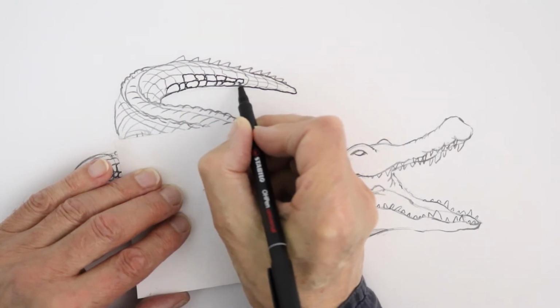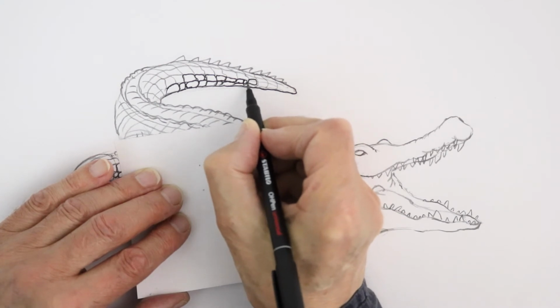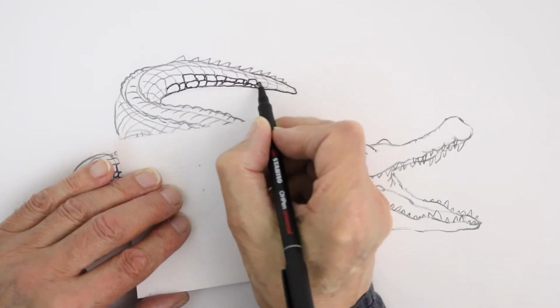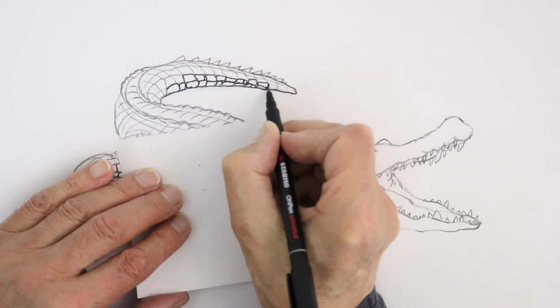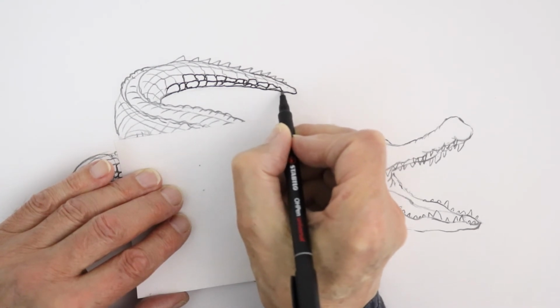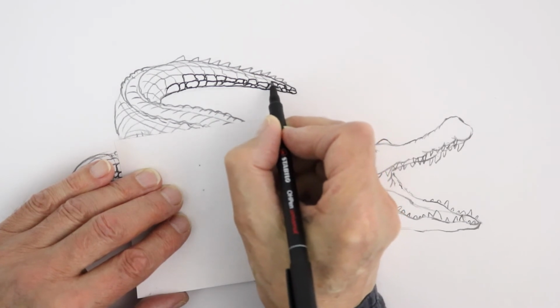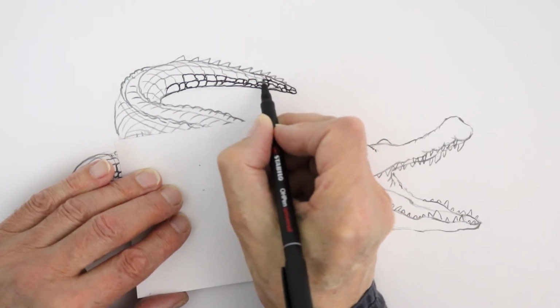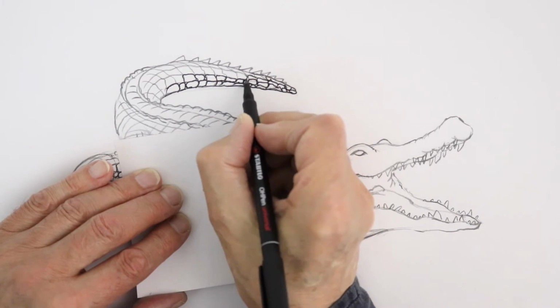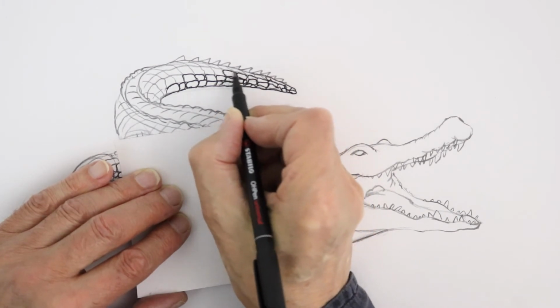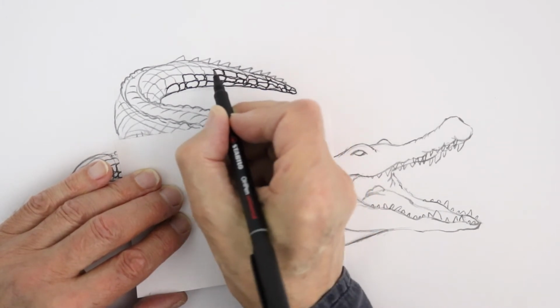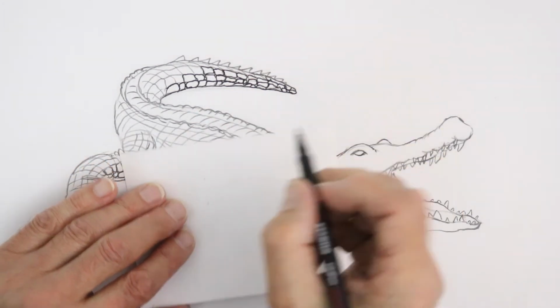Okay. You even break some of them up, make some of them smaller, because some of them are quite random, you know, they're not very regimented. Like that, right to the tip. And carry on with my guidelines here. Okay, some nice big ones and smaller ones. Okay, so you see how they're working out?